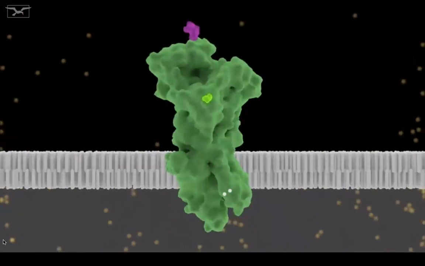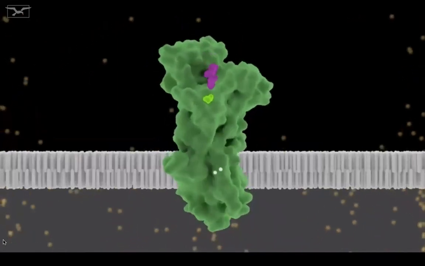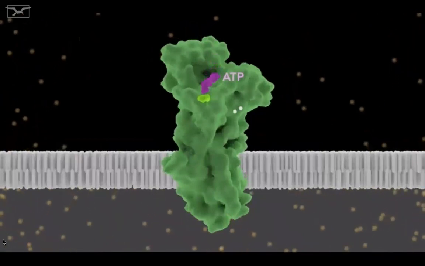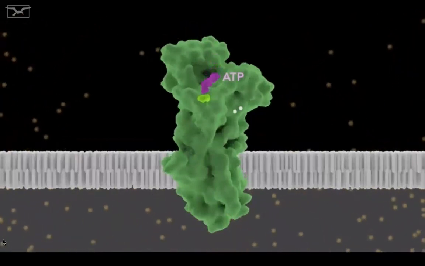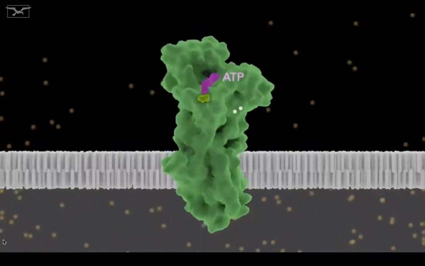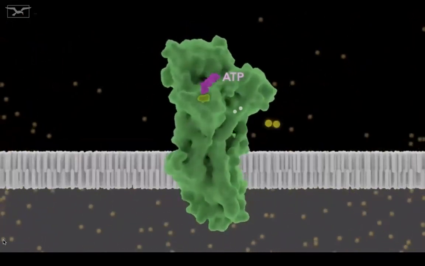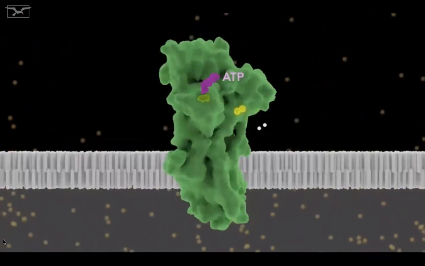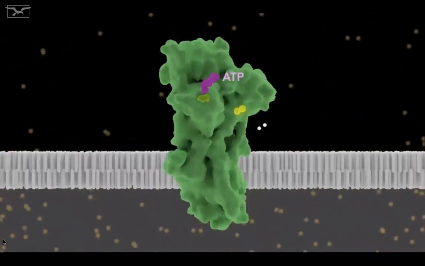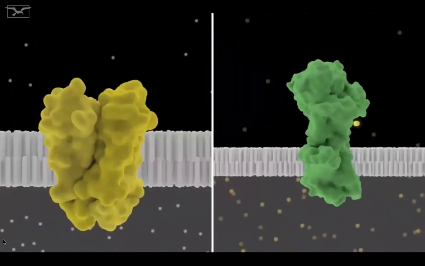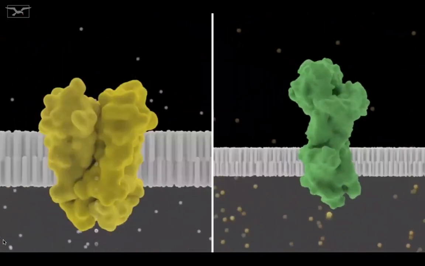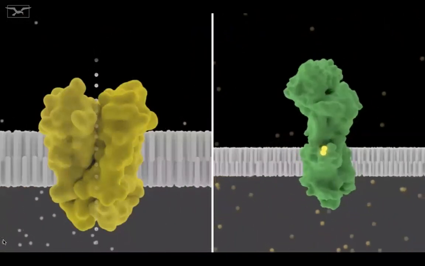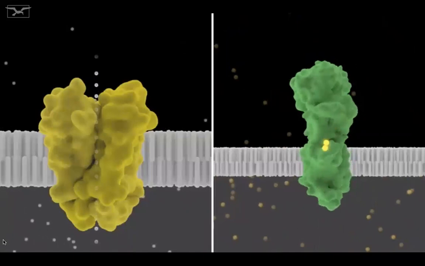In the third step, the binding of ATP induces a conformational change that seals the opening and traps the hydrogen ions in the binding pocket. In the final step, dephosphorylation of aspartate 351 returns the protein to its original conformation, allowing the hydrogen ions to be exchanged for calcium on the cytoplasmic side. The potassium transporter and SERCA serve as illustrative examples of passive and active membrane transport and the interdependence of protein structure and function.